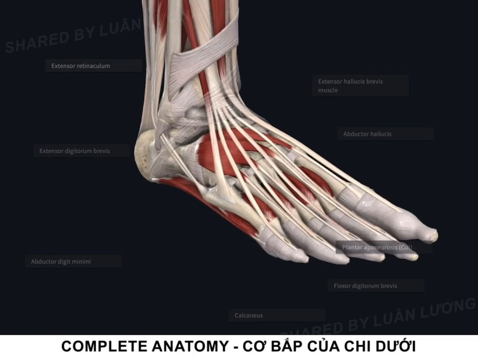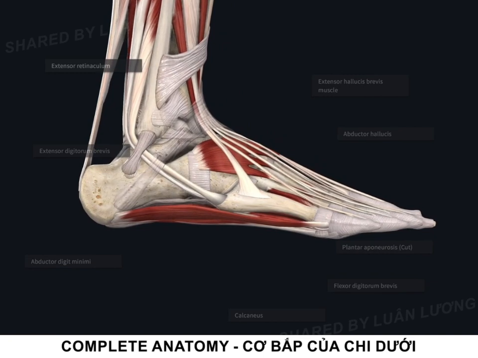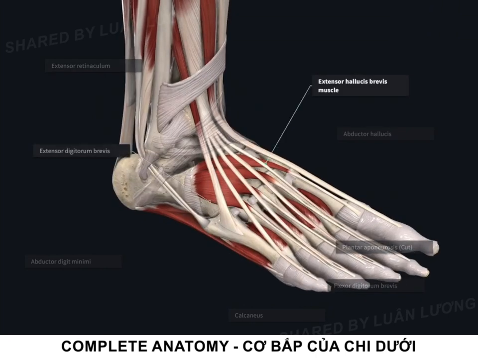Now, a difference between the hand and the foot is that we're also going to have muscles within the dorsum of the foot, where we did not see that in the hand. On the dorsal aspect of the foot, I do have small muscles that will elicit direct action. The more medially located of the two is going to go directly to the big toe, but it has a shorter length than its longer counterpart that extends from the anterior leg. This is the extensor hallucis brevis muscle.